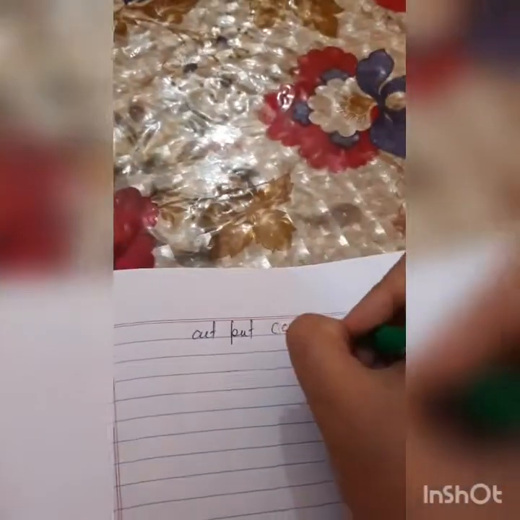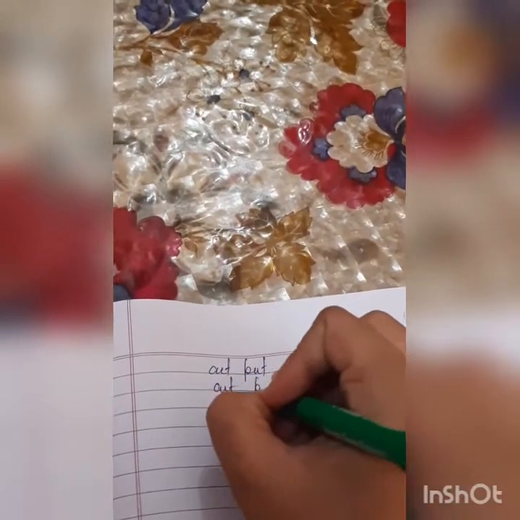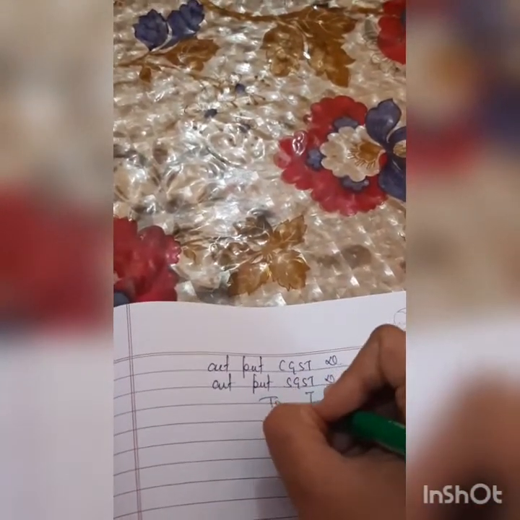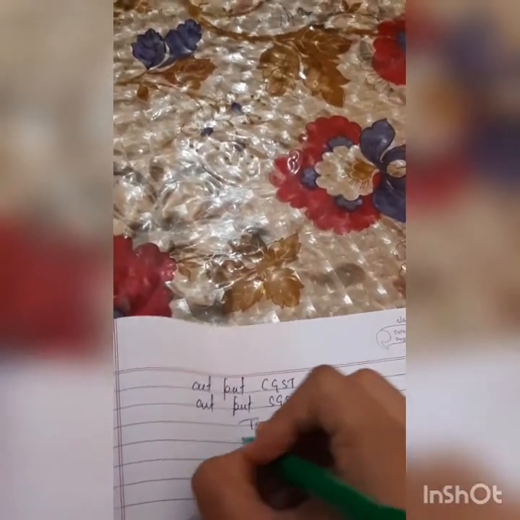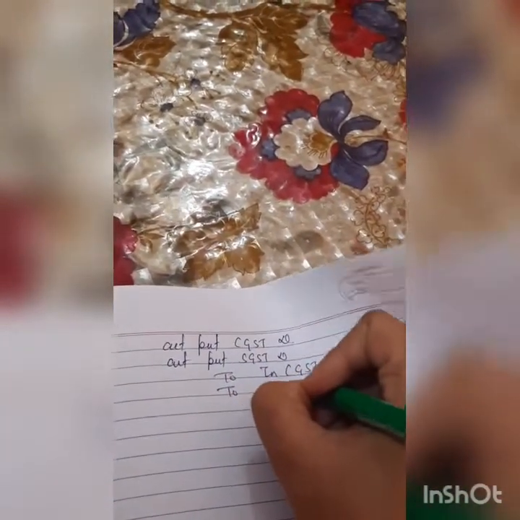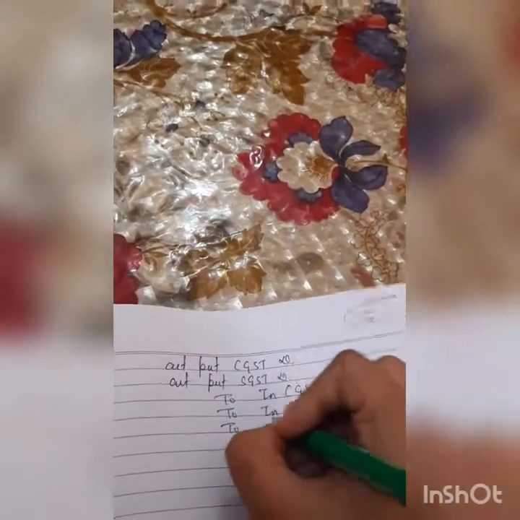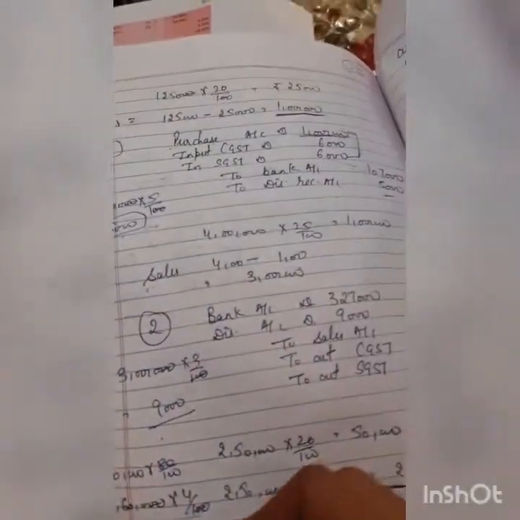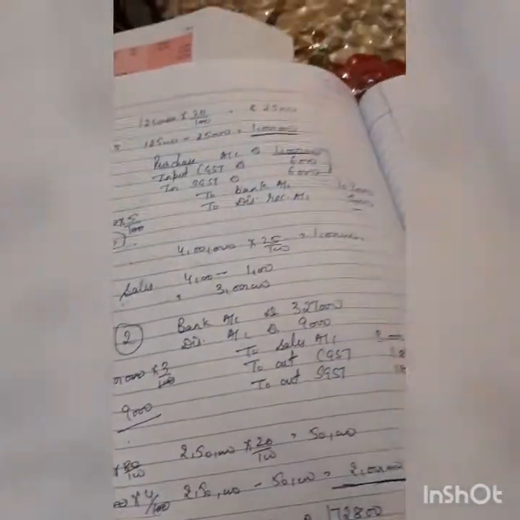So find out the amount of the journal entry. Output CGST debit, output SGST debit, to input CGST, to input SGST, and the last balancing figure is to be paid by the bank, to bank. So here we had only 3 journal entries, the first and second and the third one.